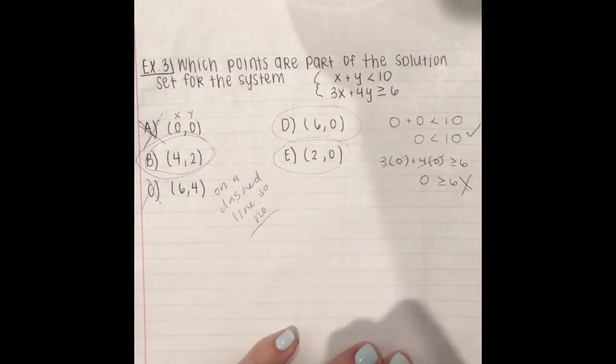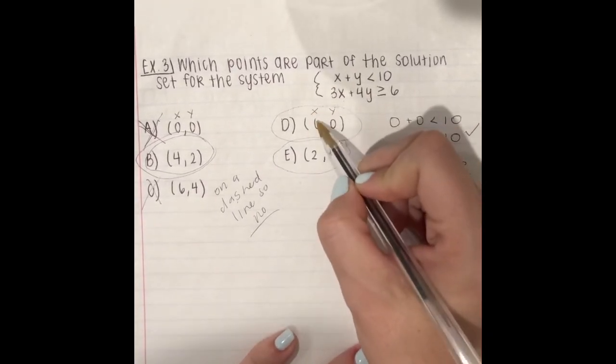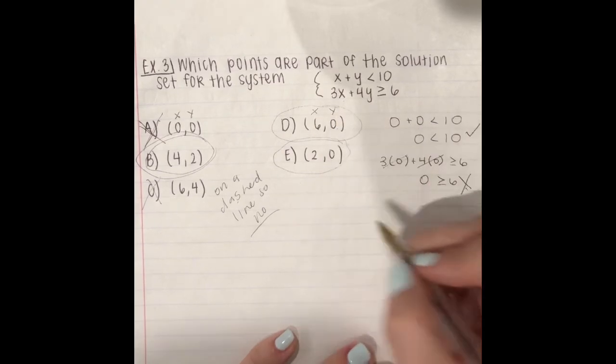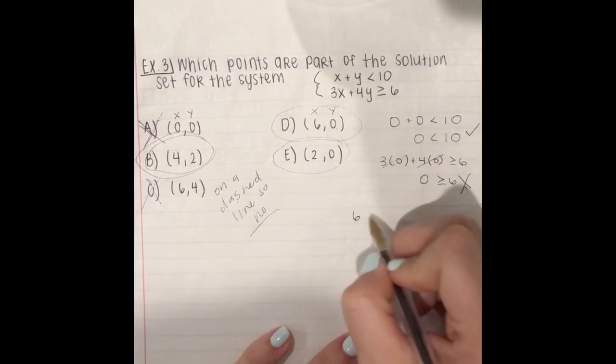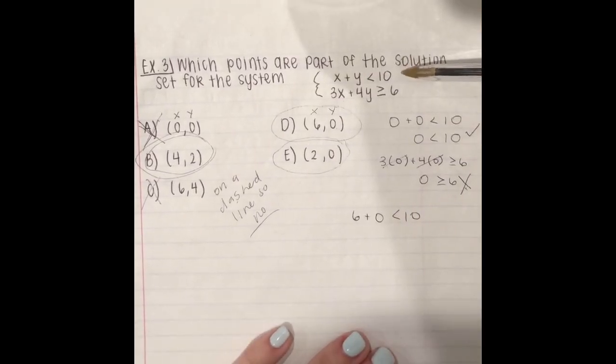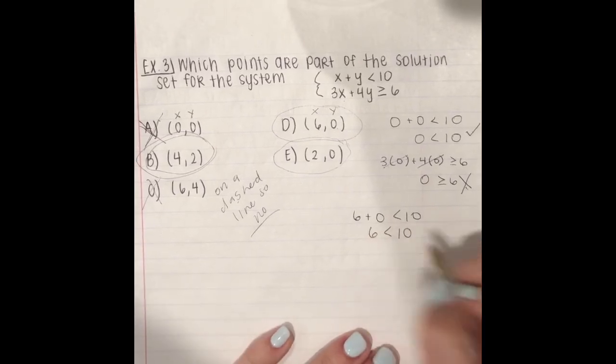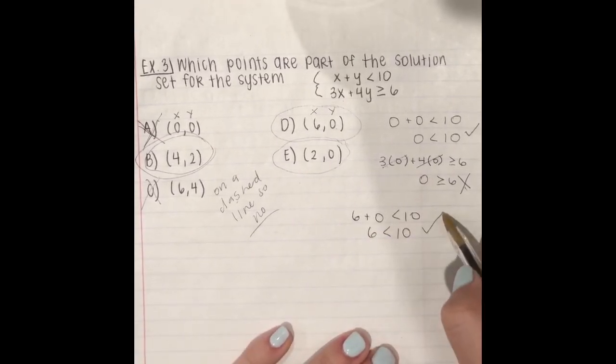Okay. If we did 6, 0, I would have my 6 go in for x and 0 go for y. So we would have 6 plus 0 needs to be less than 10. I'm plugging in this first inequality. 6 plus 0 is 6. 6 is less than 10. This does check out.